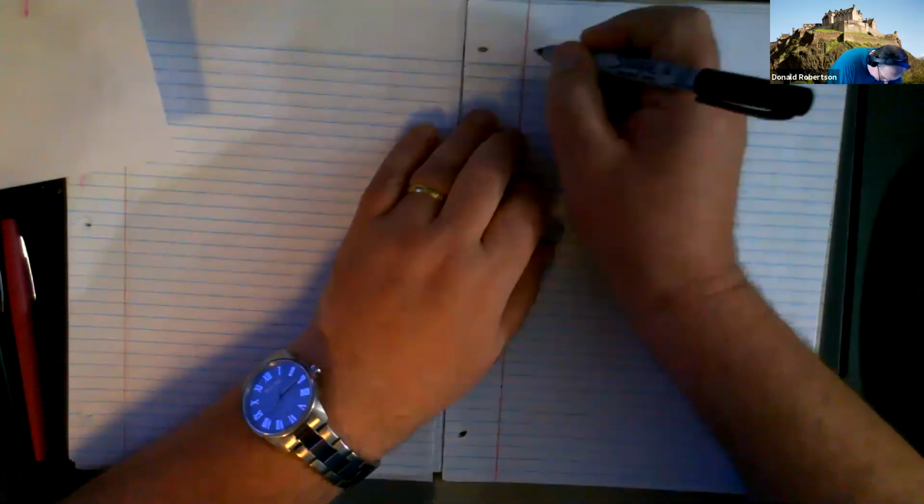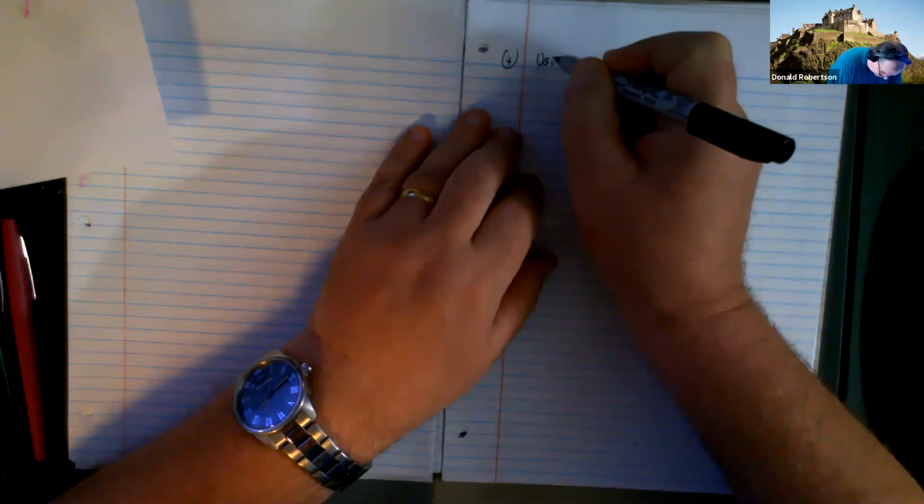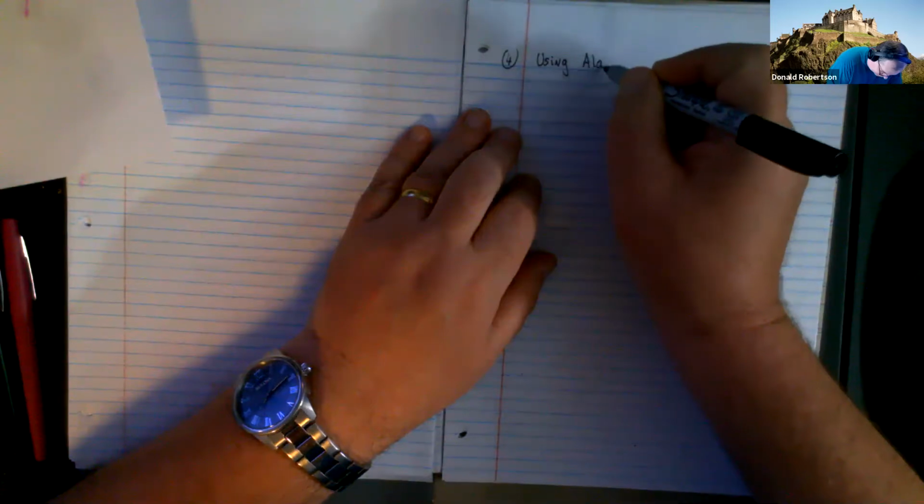Our last thing, using algebra. Right, this catch-all phrase, using algebra, it's not one method. It's really just, you got something that you want to find a limit of, and none of the other techniques work. So somehow or other, we've got to simplify it, right? Rearrange it, make it turn into something else that we can deal with.